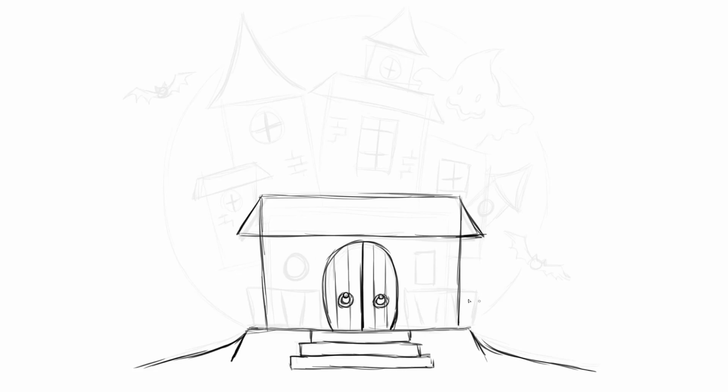And now we'll draw some railings for the porch of this house. So what I like to do here is I like to draw again a line that just goes to about a third of the way up the sides of the house.